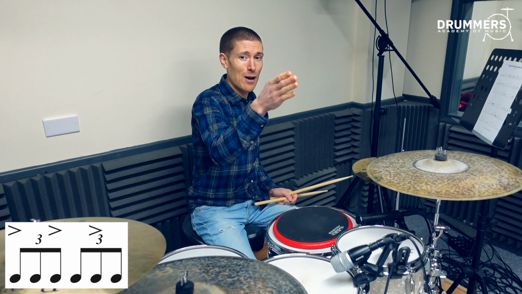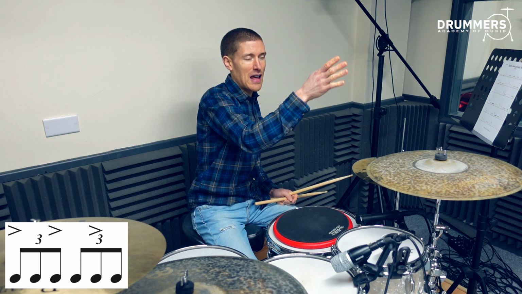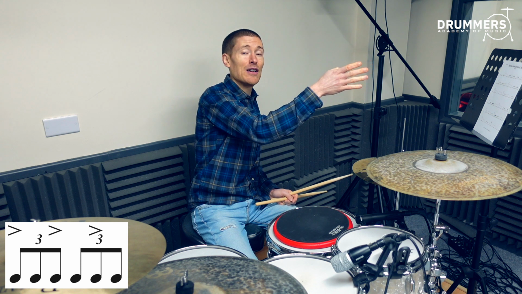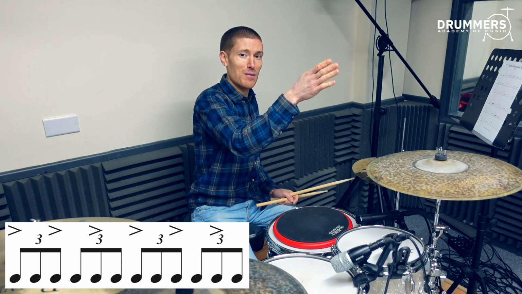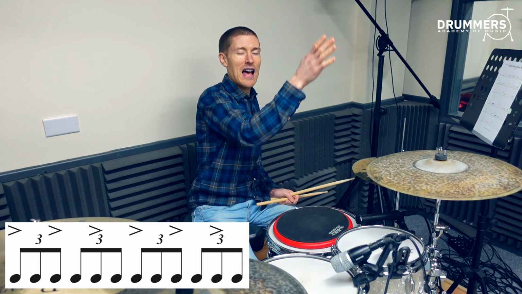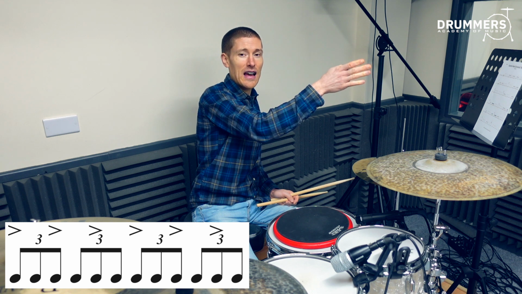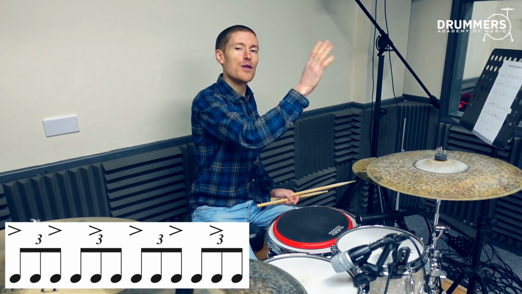So you've got the downbeat of 1, the 3rd triplet partial of 1, and then the 2nd triplet partial of the 2nd beat. And then on the 3rd beat, we hit the downbeat, the 3rd triplet partial of the 3rd beat, and then the 2nd triplet partial of the 4th beat. We're going to accent all of those notes.